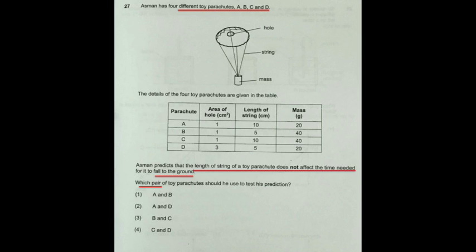We have to look at the other extreme, which is the mass. The mass has to be fixed as well. So looking at the masses, A has a mass of 20 grams, B has a mass of 40 grams, and C has a mass of 40 grams. Now, A has to be crossed out because its mass is different from B and C. So we eliminate option A.